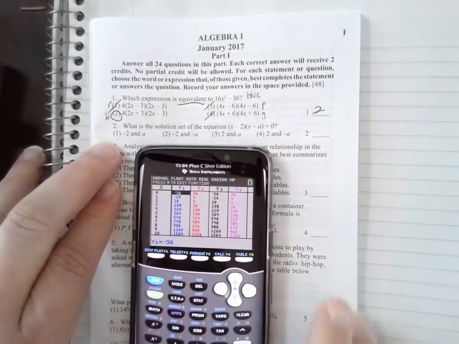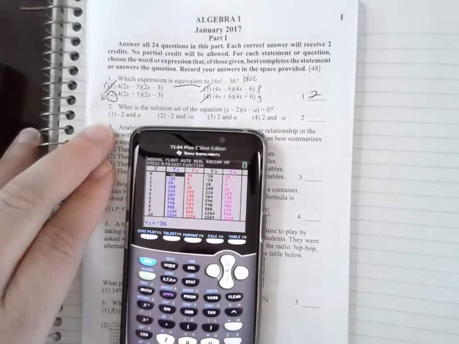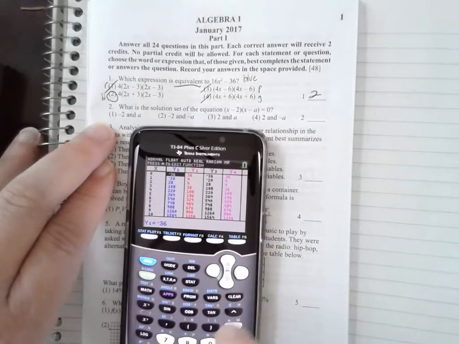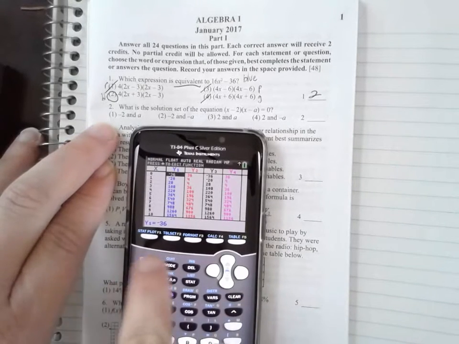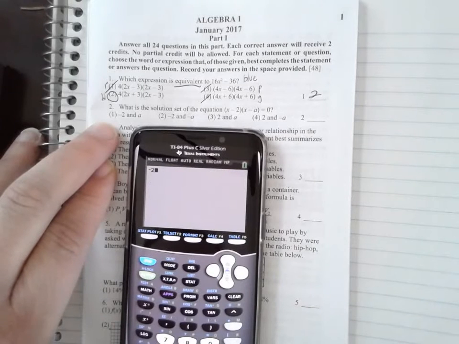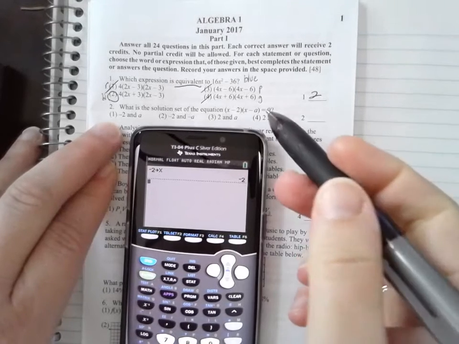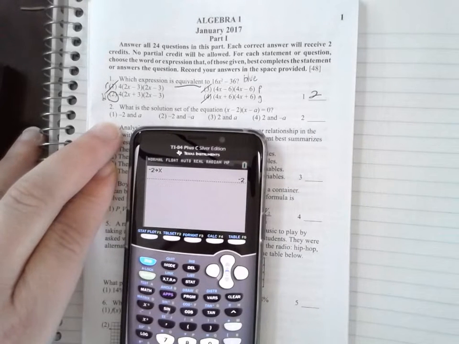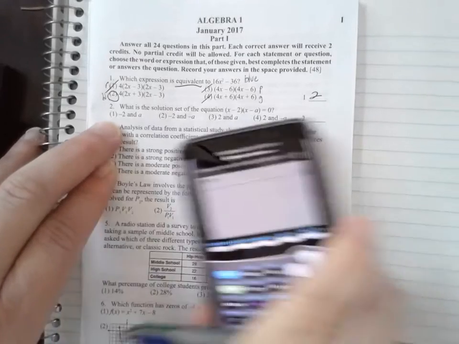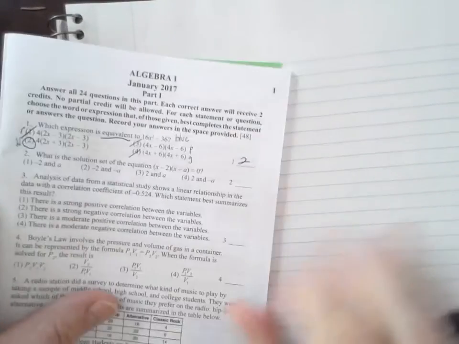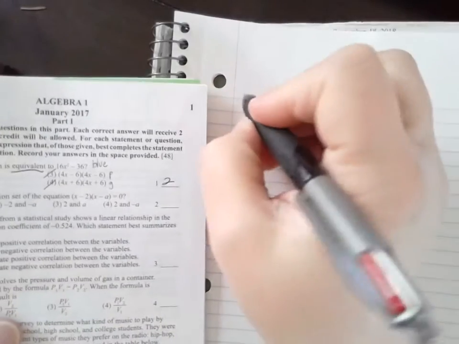What is the solution set of the equation? Okay, solution set, this is what I'm going to store. So practicing the storing option. I'm going to start with negative 2. Negative 2 store into x. Okay. And I don't know what a is, but I'm going to pick a number. I'm going to see if this actually works. You know what, actually I'm not going to do it this way. I'm going to do this the right way. So let's go down to number 2 and I'll show you how to work it out.